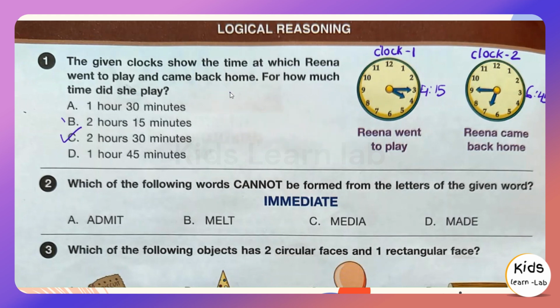Method 2 to solve this problem is 6:45 can be written like this. 4:15 can be written like this. We need to subtract. So 5 minus 5 is 0. 4 minus 1 is 3. 6 minus 4 is 2. So 2 hours 30 minutes. Option C is the right answer, children.